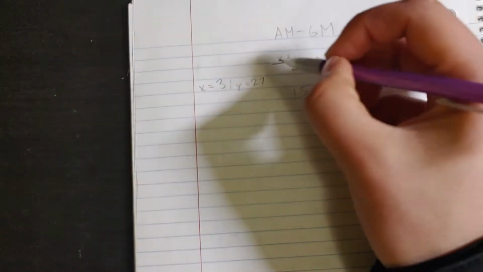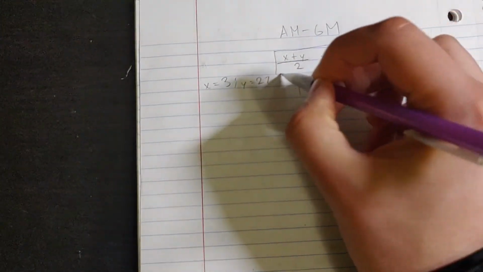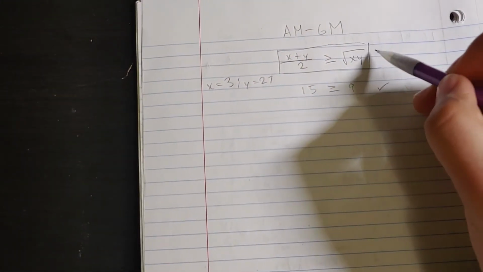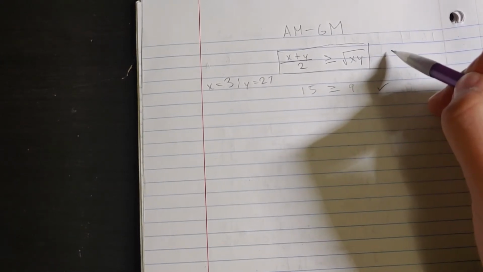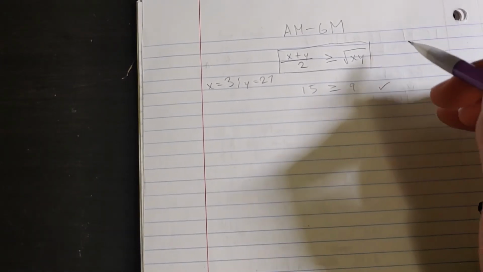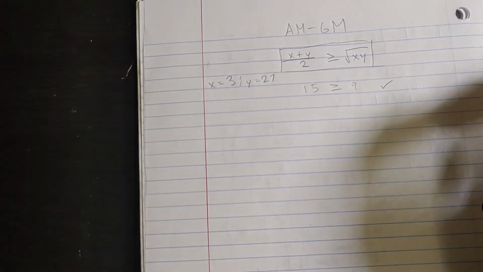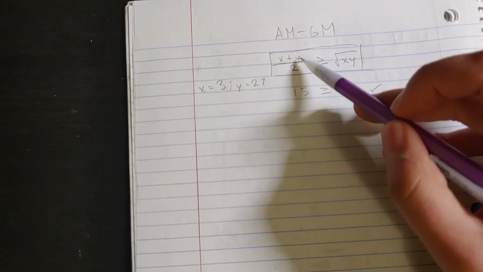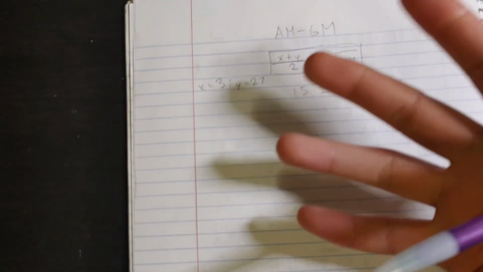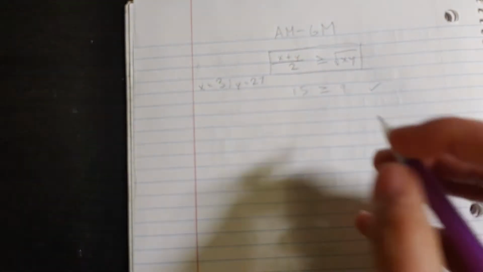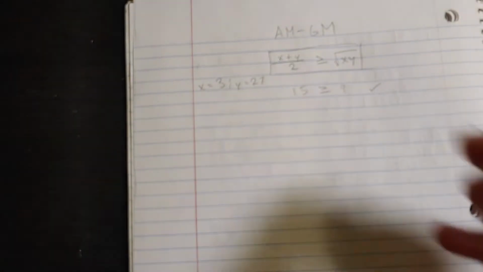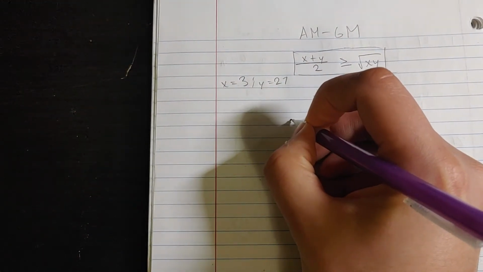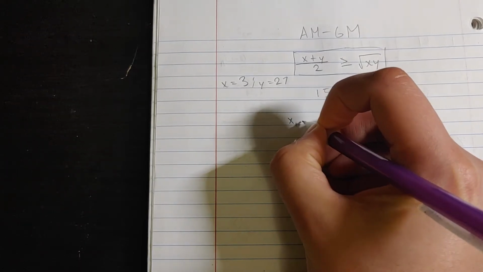Now, when I told you that this was the arithmetic mean, geometric mean inequality, I actually lied. This is the arithmetic mean, geometric mean inequality for two variables. But in fact, the AMGM inequality has a version for any number of variables. So you could have an x and a y, and you could have a z as well, or you could have 4 variables, or even more. So let's state the general version of this inequality. That turns out to be written like this.